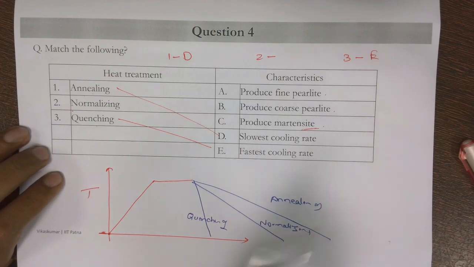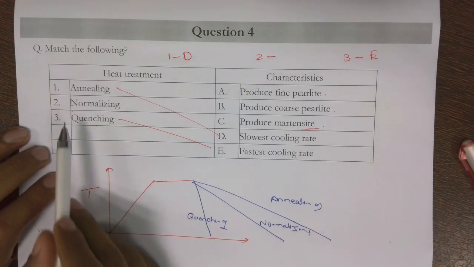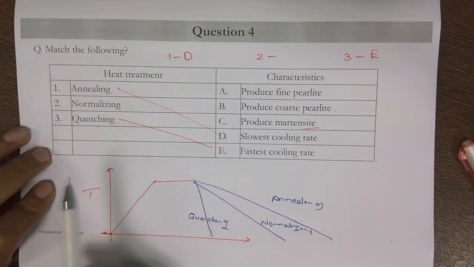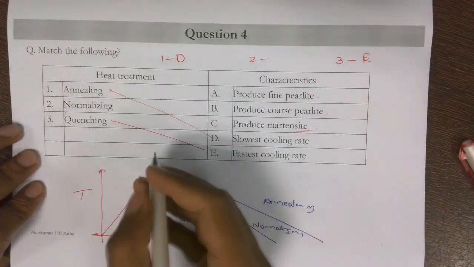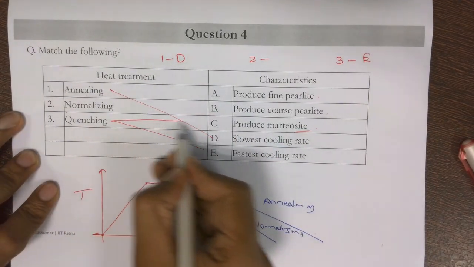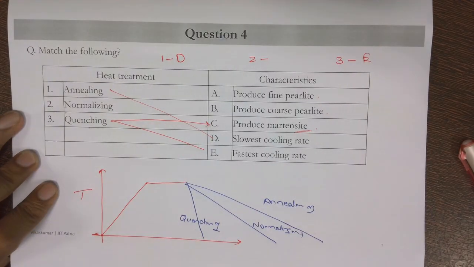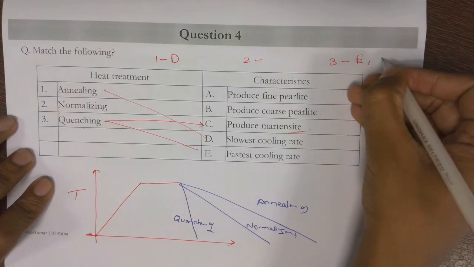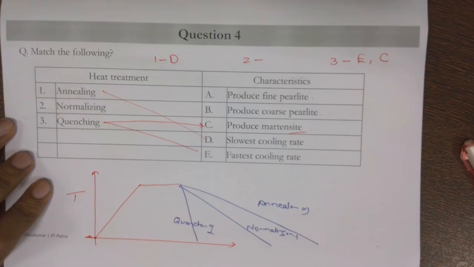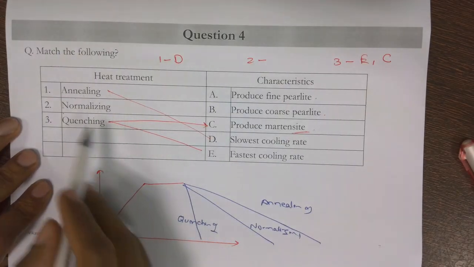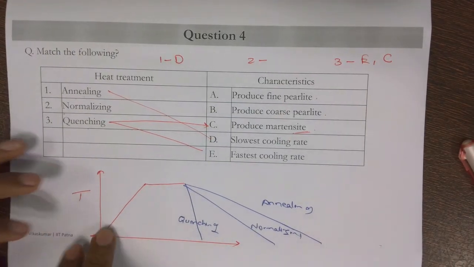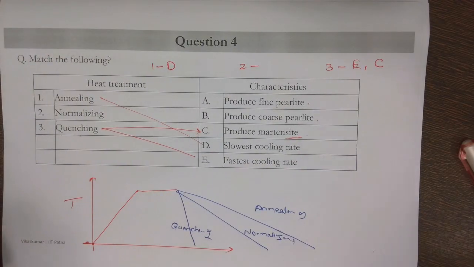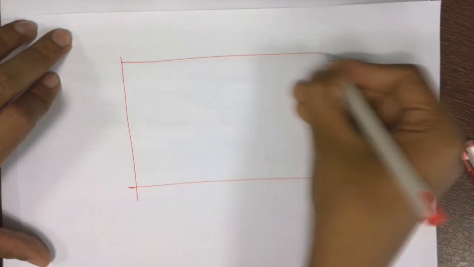Now, see, we have a TTT curve. This is, let's say, perlite. I'm cooling from here with a slow cooling rate. I'll get perlite. It's an annealing process. Second, I'm cooling faster.